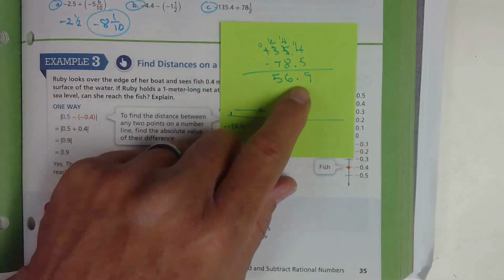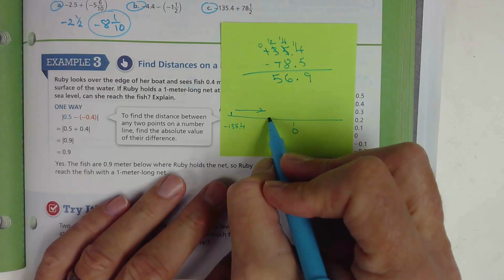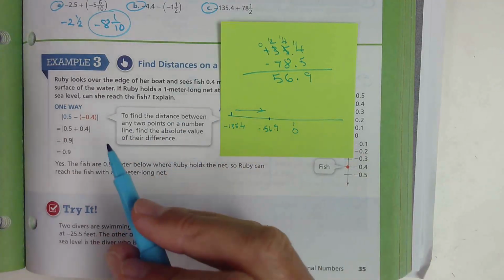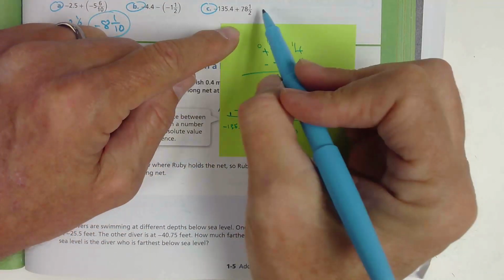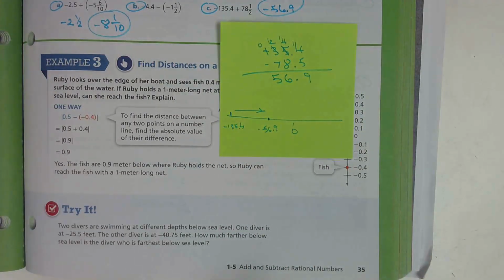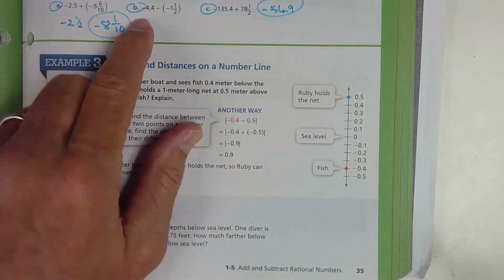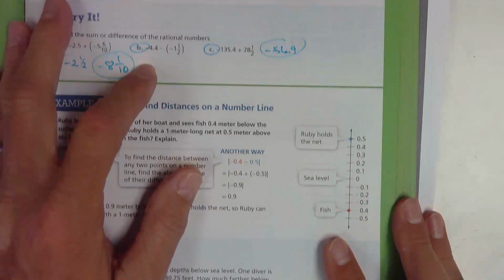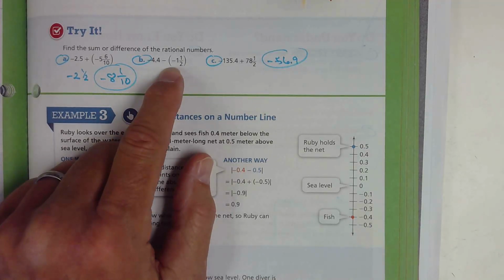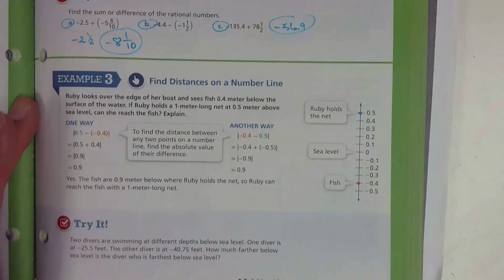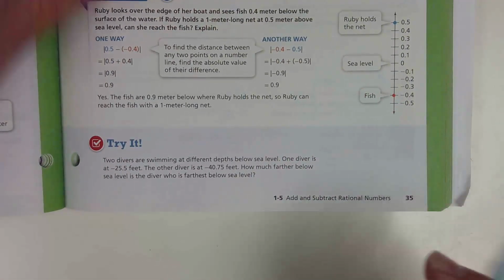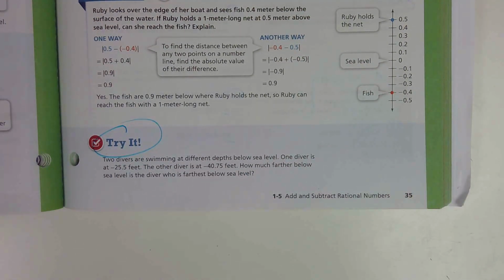All right, so 56.9. That's where we would end up, 56.9. But don't forget, we're dealing in the negatives here. So this answer here is a negative 56.9, and I'll circle that one. So in many of these problems, I do want you to do number B, but you can do that one on your own. You guys have to decide, would it be easier to convert it into a fraction or into a decimal? I'll let you look at example 3 on your own. I want you guys to do that one.